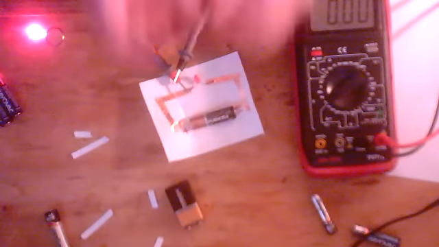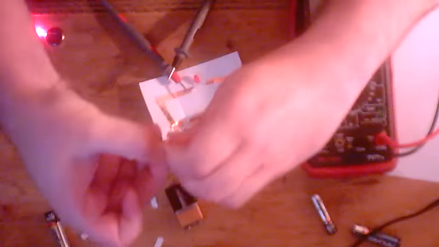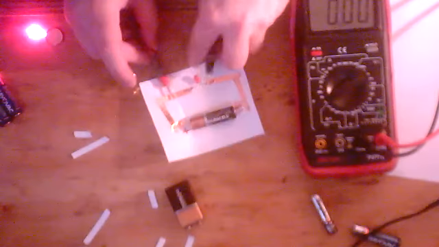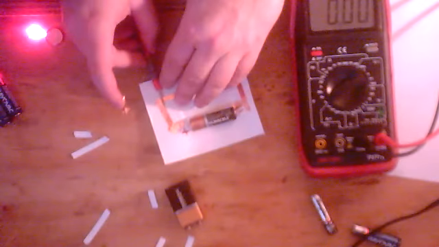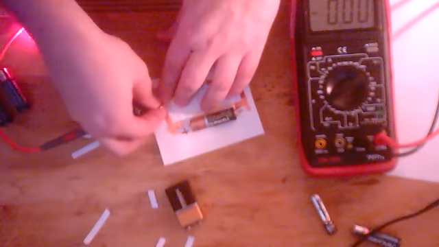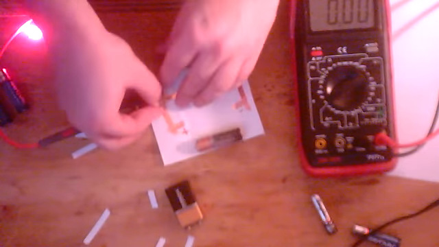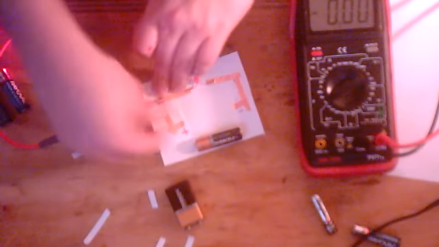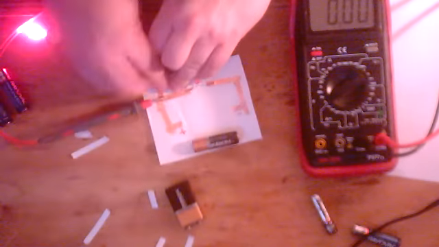So, let's go ahead and do that. I get this piece right here. So difficult. And we are going to tape the probes down. All right. There we go.